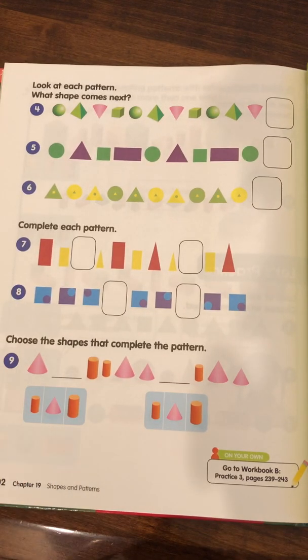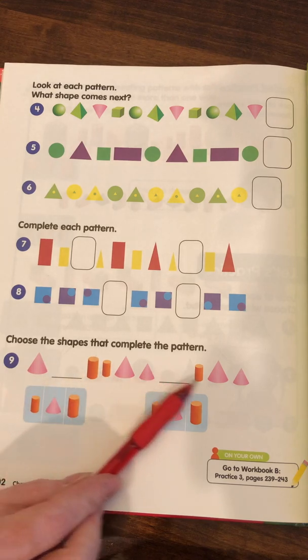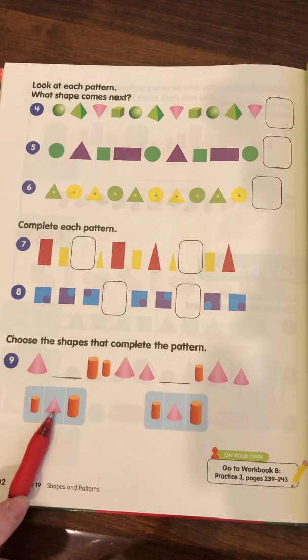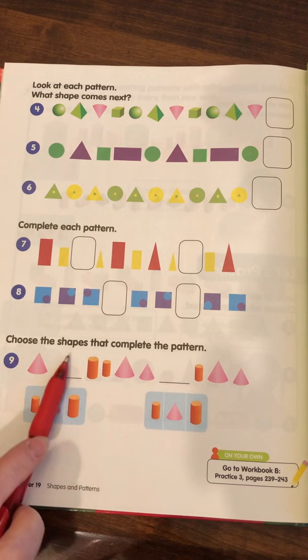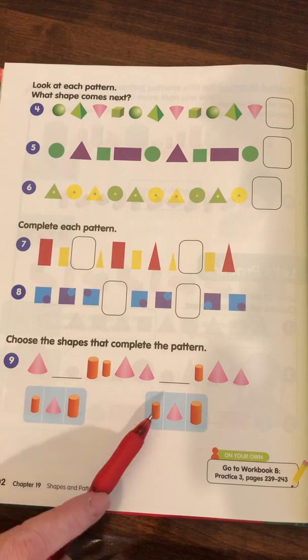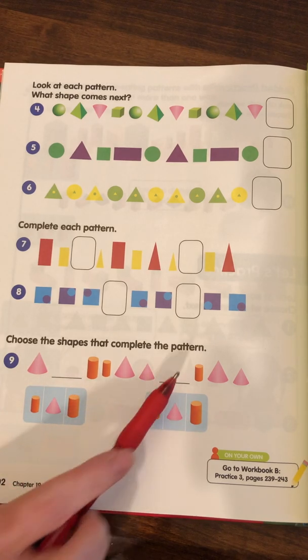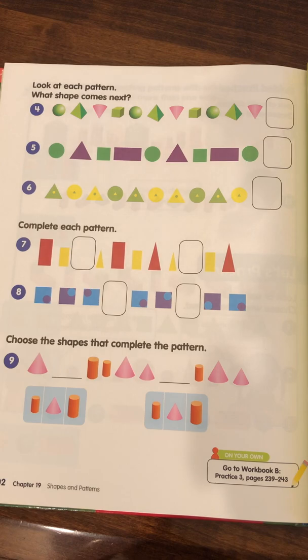Let's look at number 9, last one. Choose the shape that completes the pattern. You're going to choose either this one, or this one for this blank right here. One of these 3 fits right here. You figure it out, pause, come back to fix.